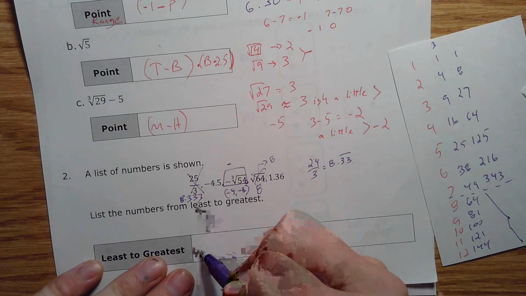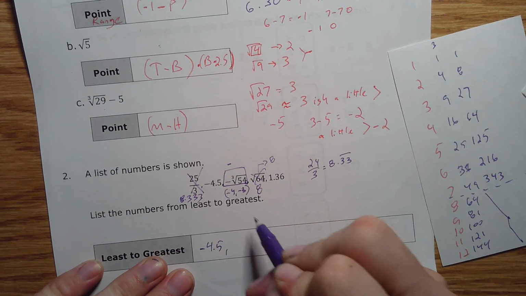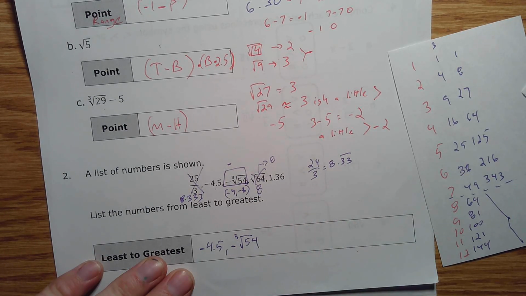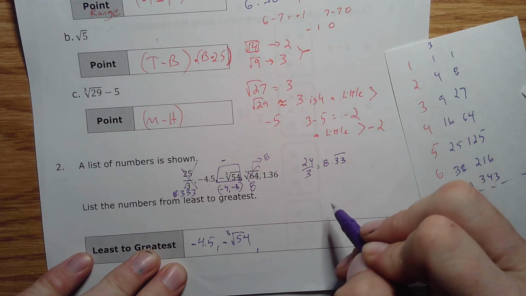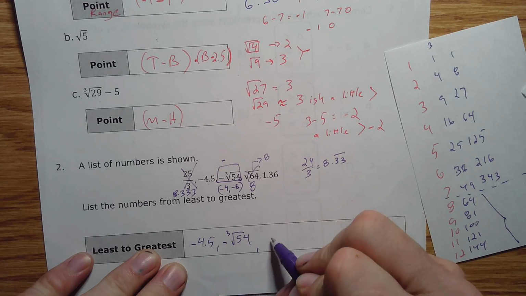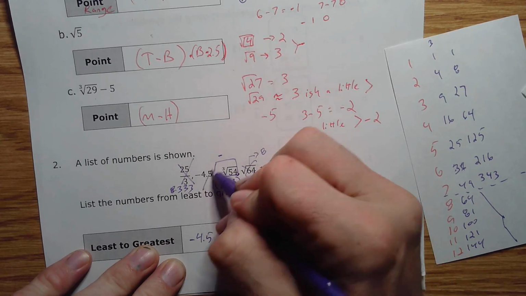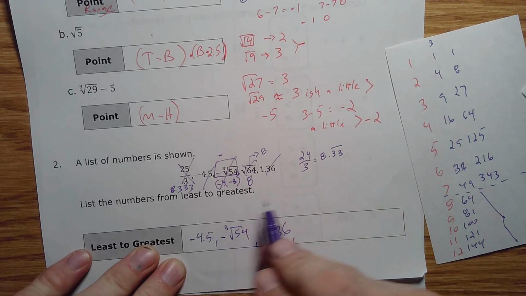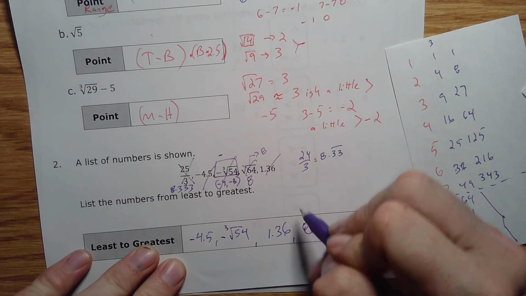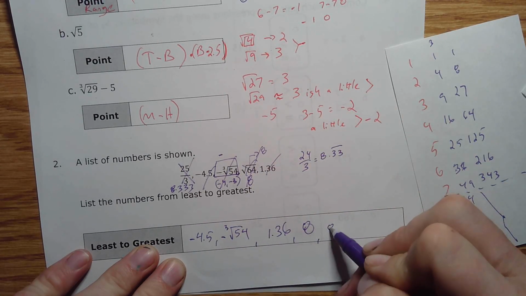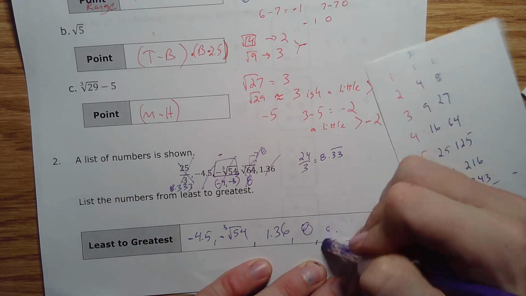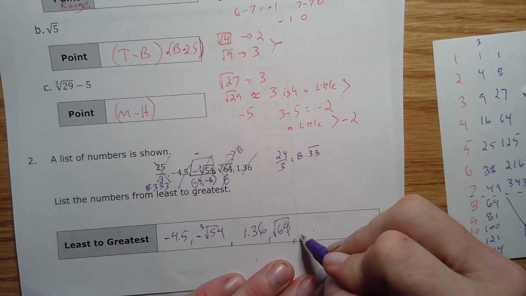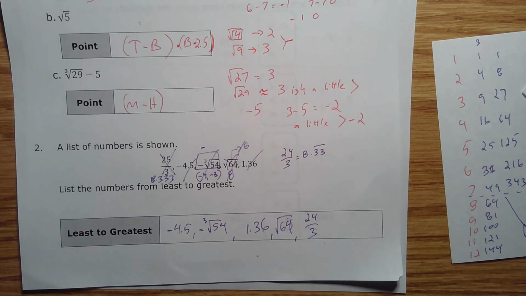So your most negative value is negative 4.5. Your second most negative value is the negative cube root of 54. Your third most negative value is 1.36. Then your second highest value is 8, and your highest value is 8.33333, which I'm going to write as 24/3, and the square root of 64 is the 8. Okay, so that's an easy way to figure that one out.